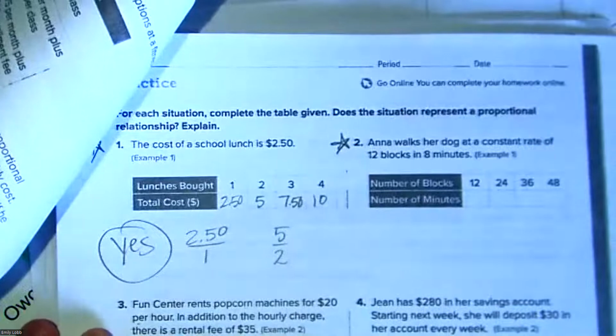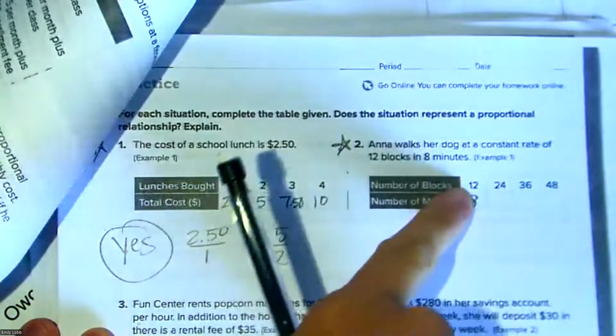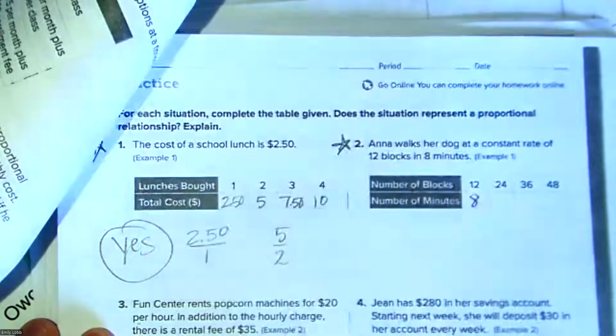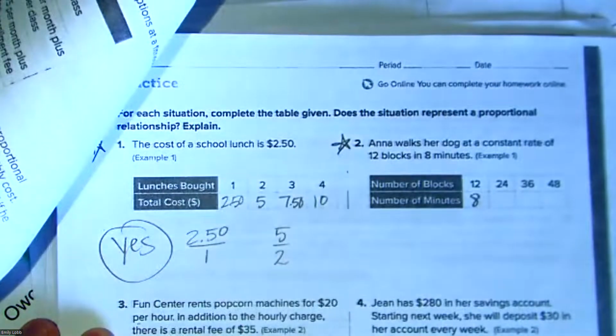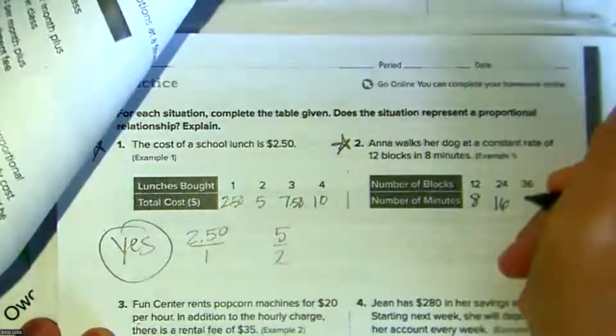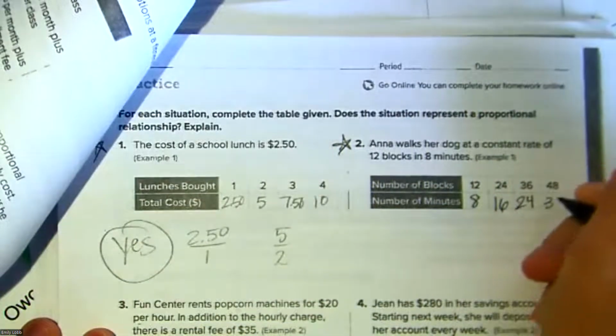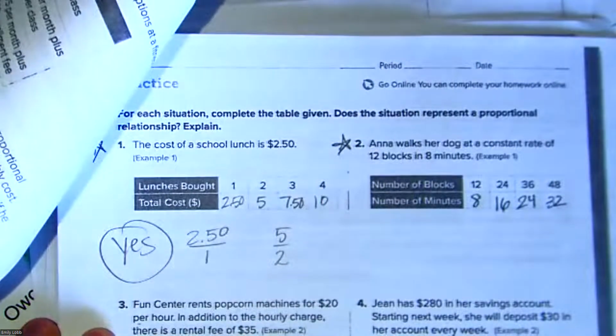All right, same thing here. 12 blocks in 8 minutes. If they do 12 blocks in 8 minutes, how long does it take them to do 24 blocks? 16. And 36 blocks, 22. And 48 blocks, 32. What are they adding every time? 8. Repetitive addition is what? Multiplication. Excellent.